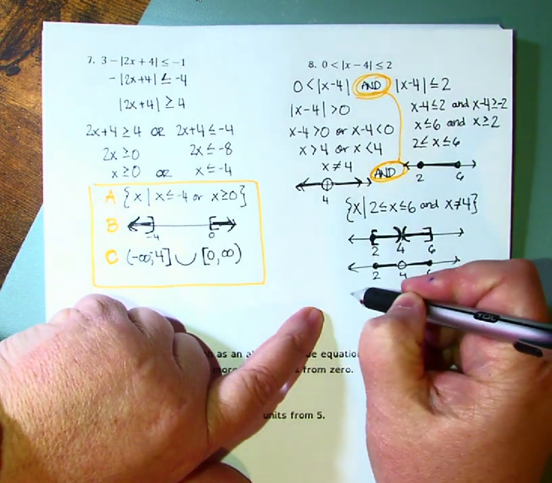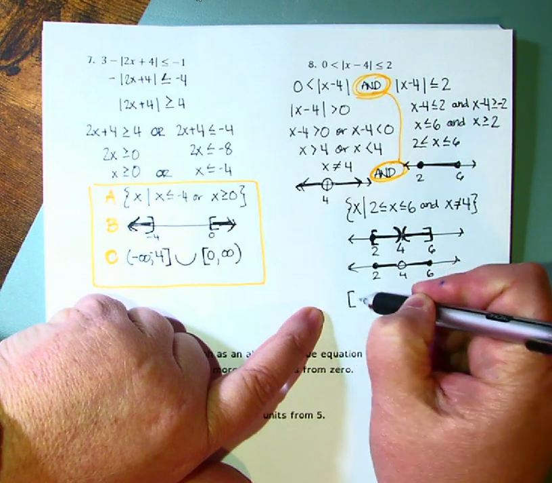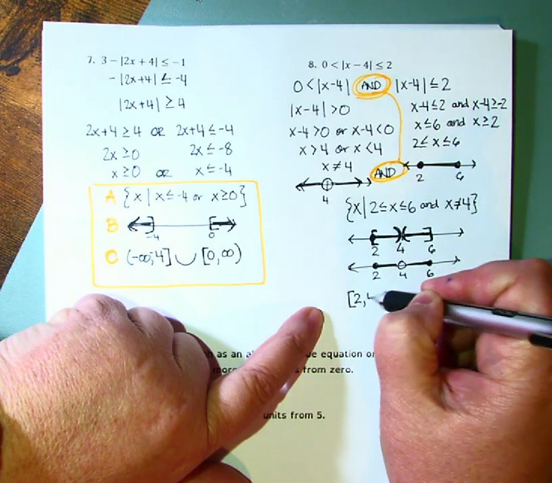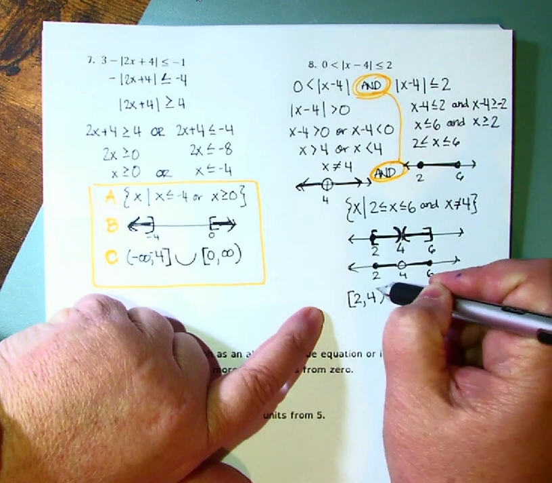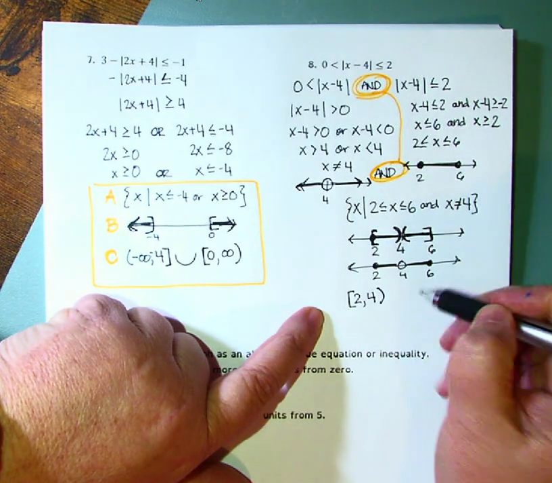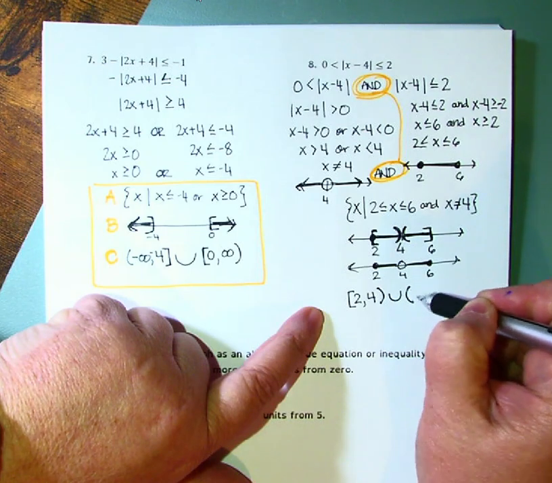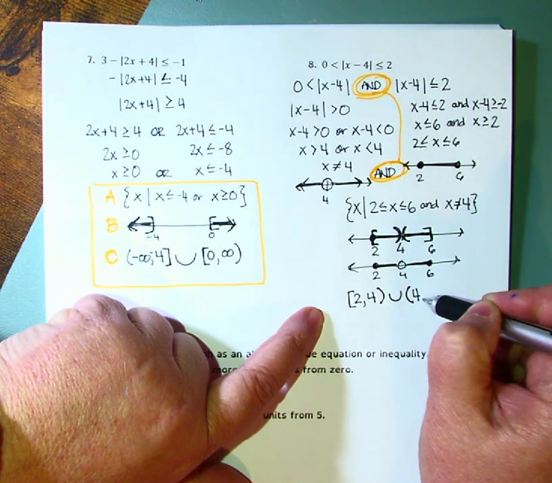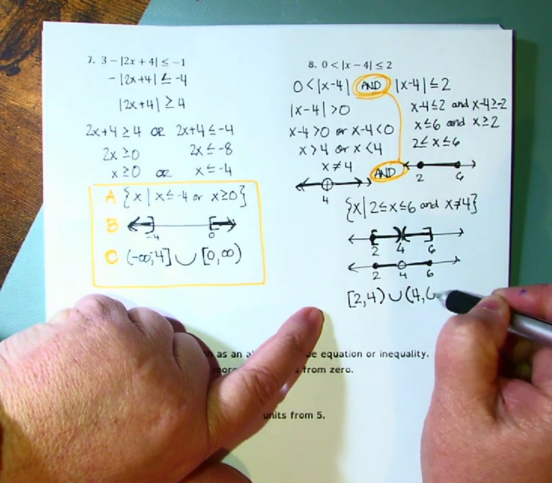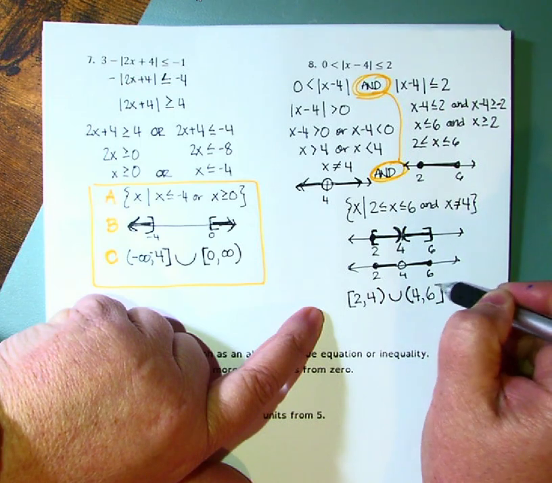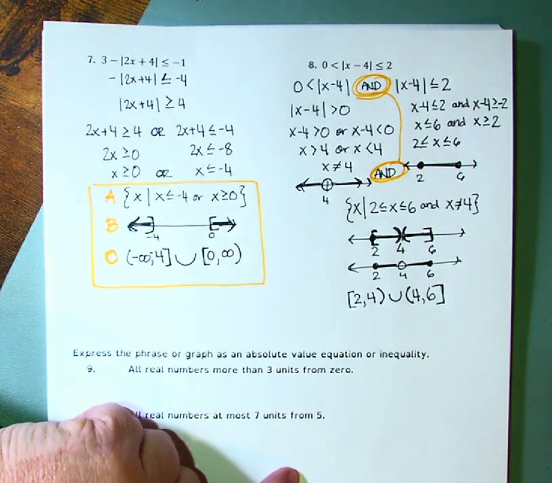In interval notation, our interval will start at 2 and it goes up to 4, but it's a soft landing at 4. Then we have to jump over 4 itself, and we can start at something just slightly bigger than 4, and we can go to 6. And at 6, it's a hard stop.